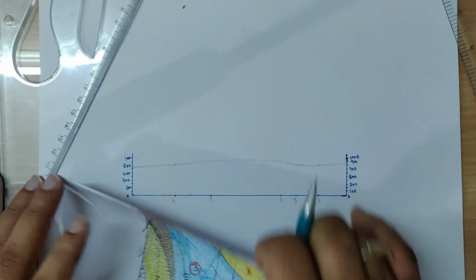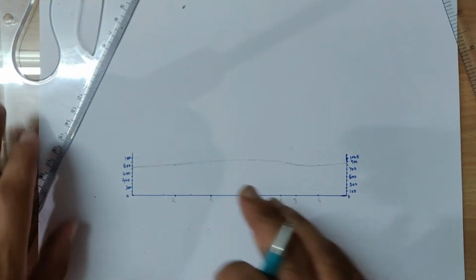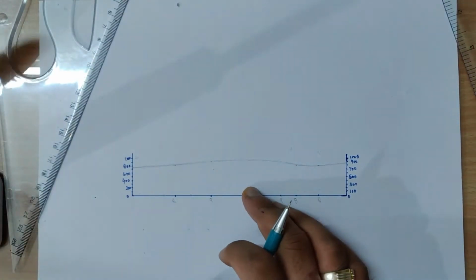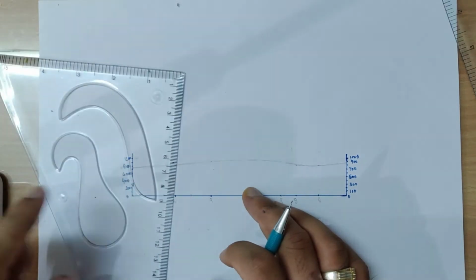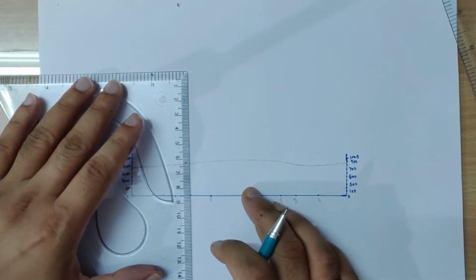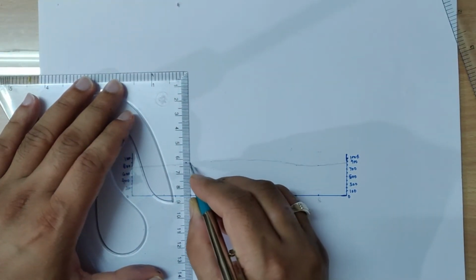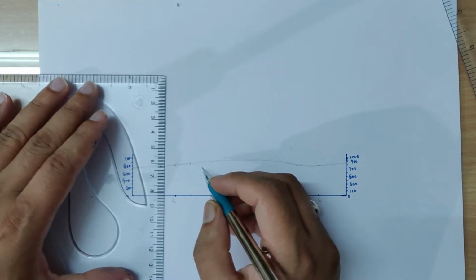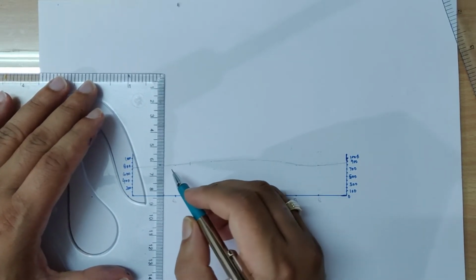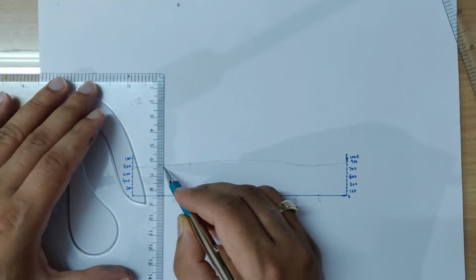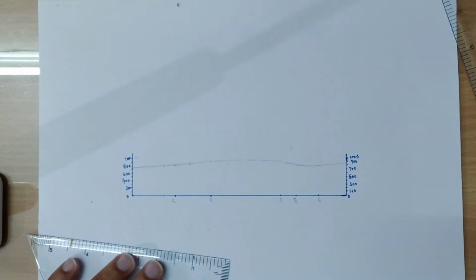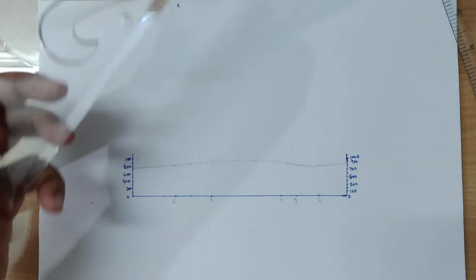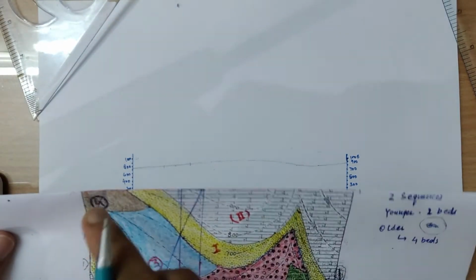So we are going to project it onto our profile. So here one bed, and here we have a second bed. We are not getting the older sequence onto our section line.